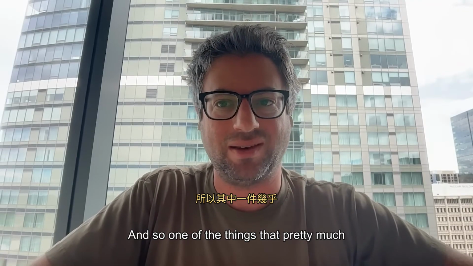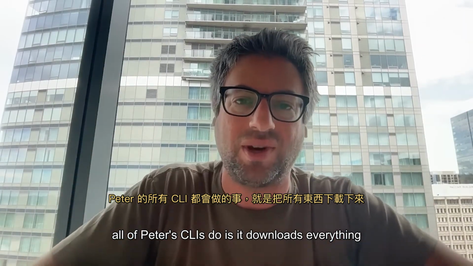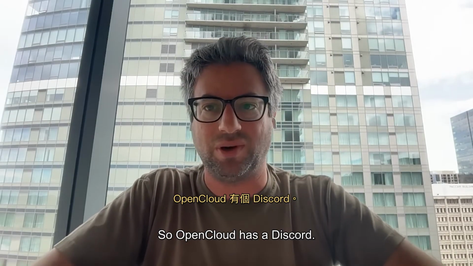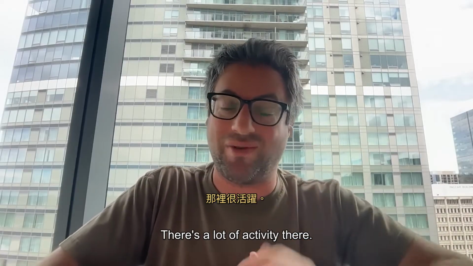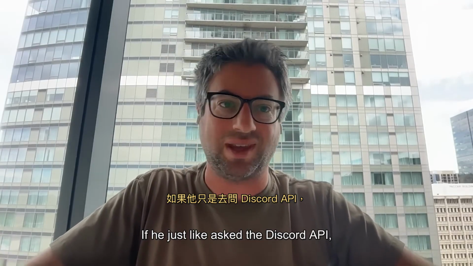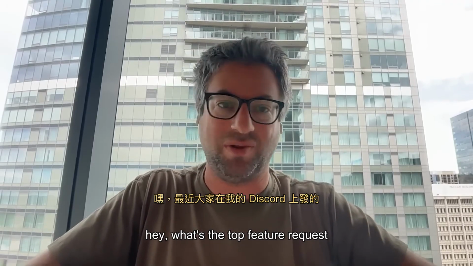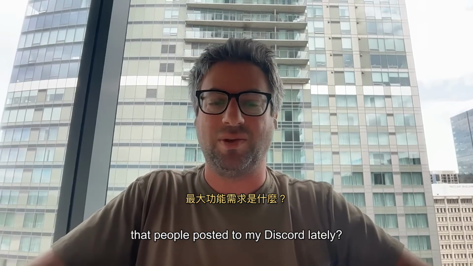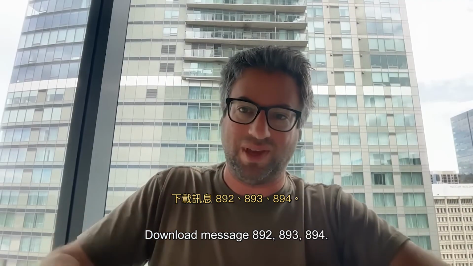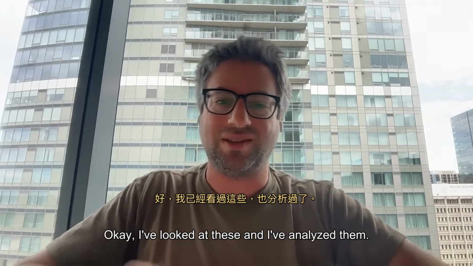One of the things that pretty much all of Peter's CLIs do is download everything and create an SQLite database. So for example, let's go with Discord. OpenClaw has a Discord. There's a lot of activity there. And Peter would be like, hey, what's the top feature request? If he just asked the Discord API, hey, what's the top feature request that people posted in my Discord lately? It'd be like, okay, well, let me see what's been written down. Let me download all the messages from today. Download message 892, 893, 894. Okay, yeah, I've looked at these and I've analyzed them.